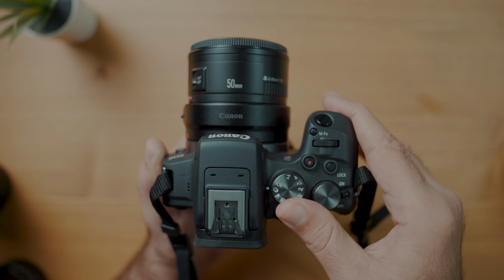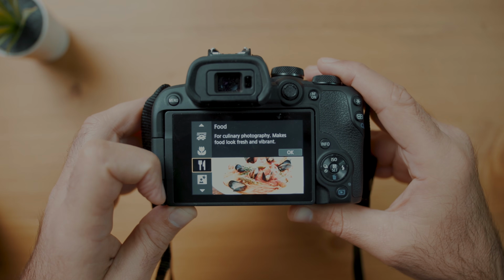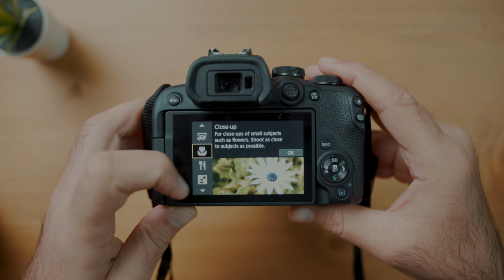But seriously, don't ruin your photos by using this creative filters mode. So if we move to the next setting on the dial, it's the one that says SCN, which is your special scene mode. And this is an automatic shooting mode that has preset options for different types of scenes.